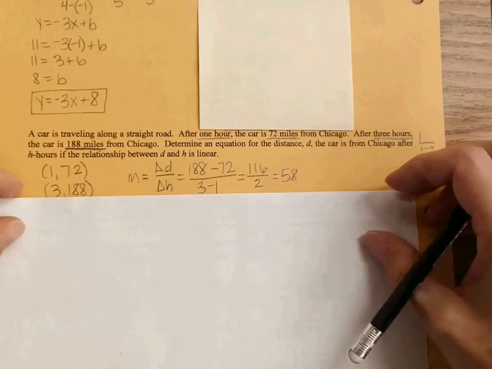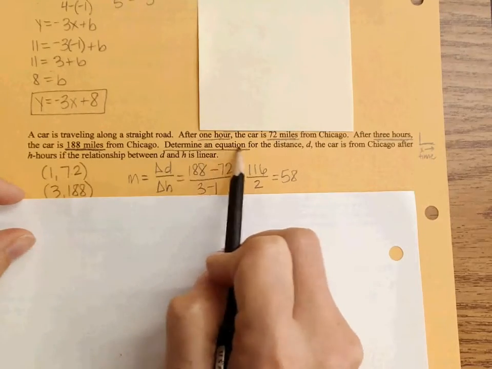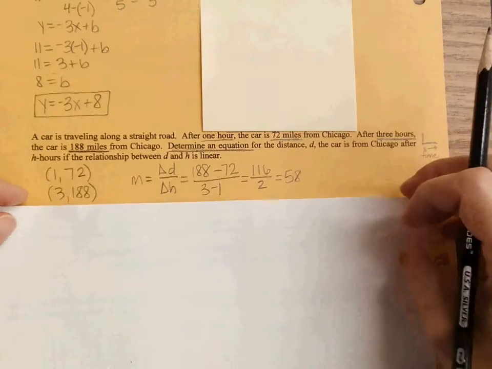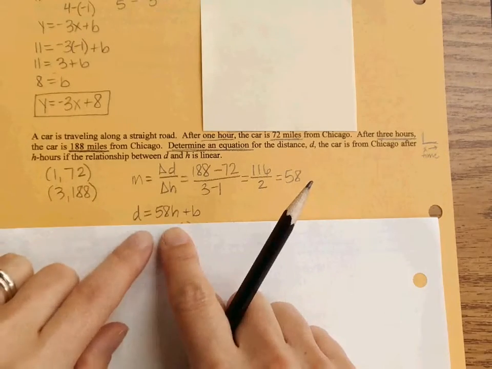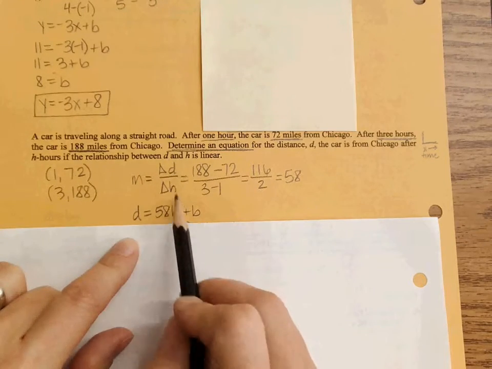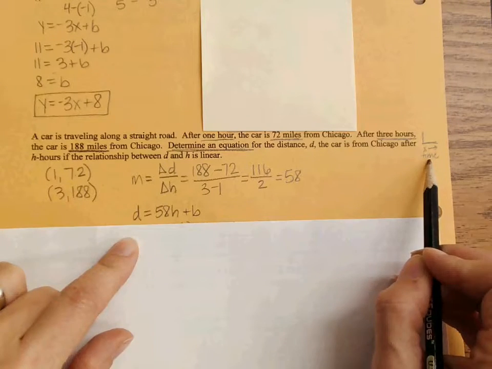From here, it has said determine an equation. Well, they didn't say what equation. The only one that we know right now is slope-intercept form. But again, we're not using x and y. We're going to remember that d is our y, h is our x. h is time, our hours, that's our x.